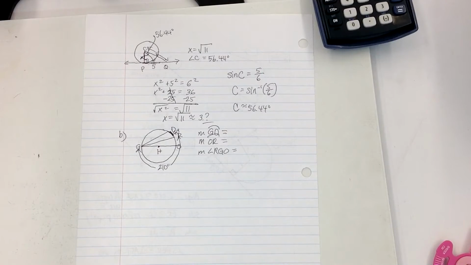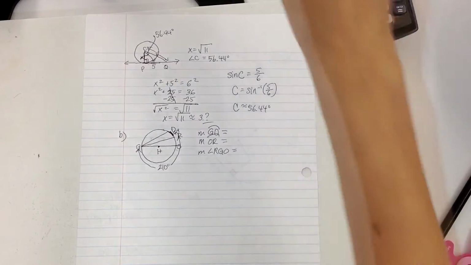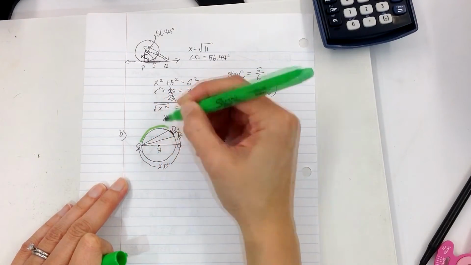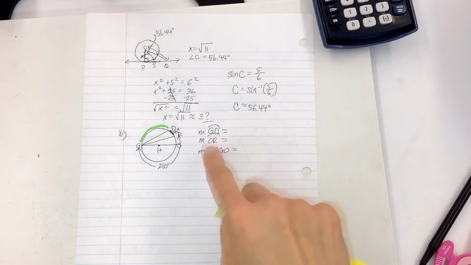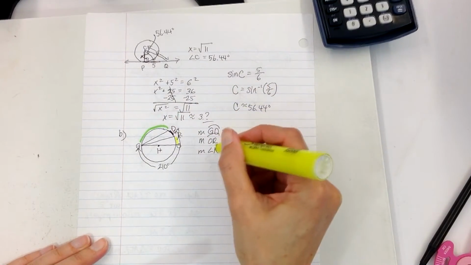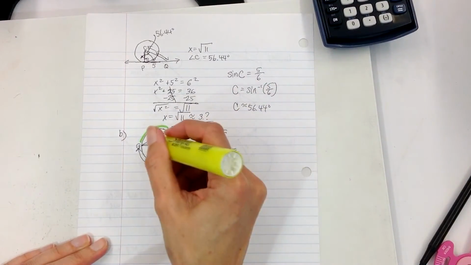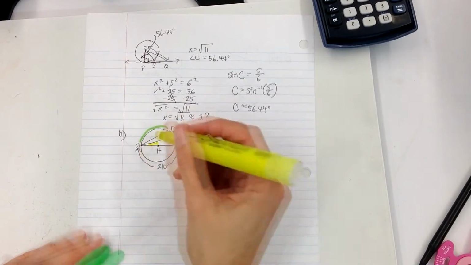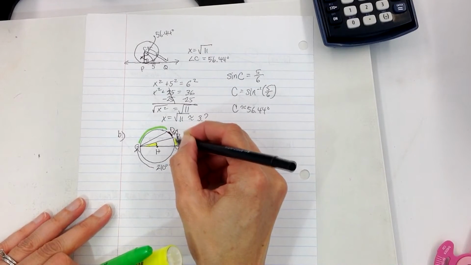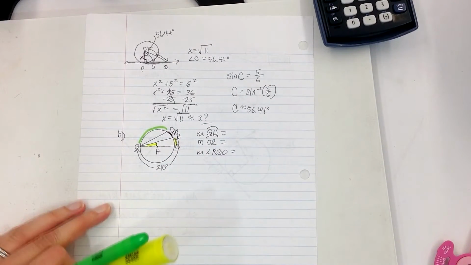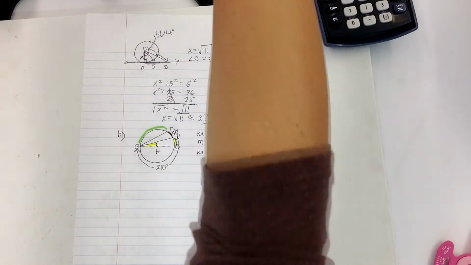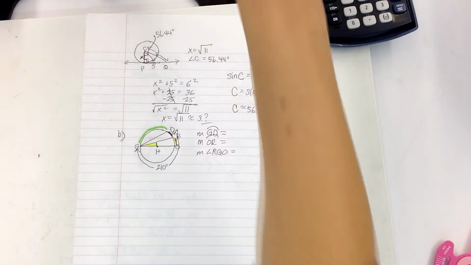Okay, so GD, let's get some color coding going here. GD is this arc, we want to find that. And then we want to find OR, which is this arc right here. And then RGO is this angle right here. That angle kind of goes with this arc right here, right? It corresponds to that arc. It's not equal to that arc, but it corresponds to that arc.